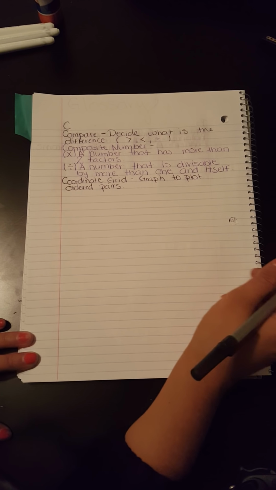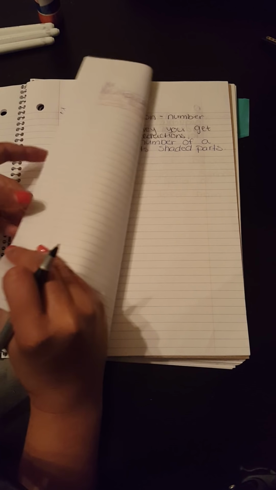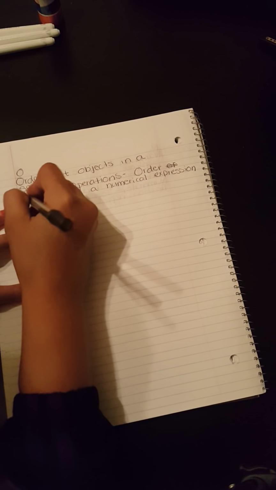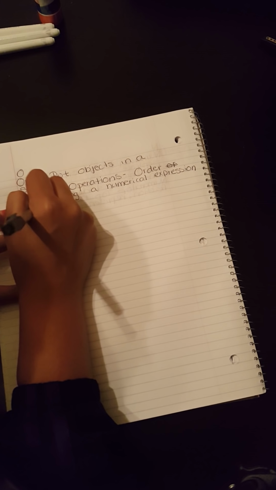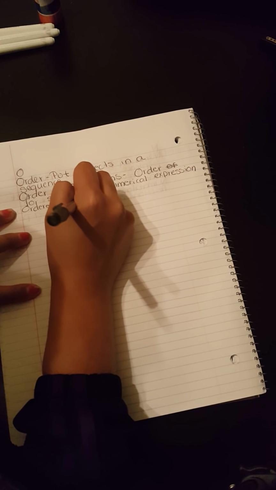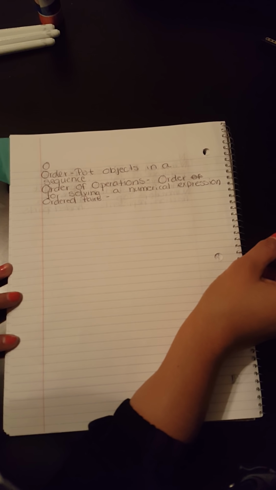We can now go ahead and move on to the letter O. And the word is ordered pairs. Ordered pairs are a set of numbers that tell us a location on the coordinate plane.